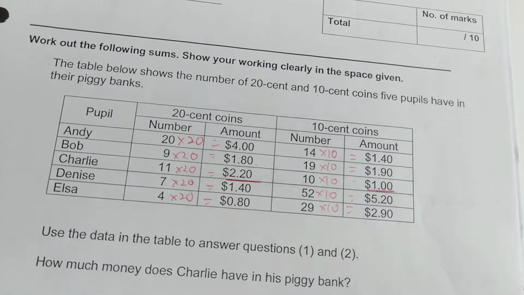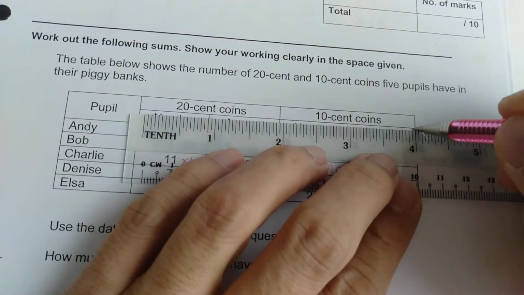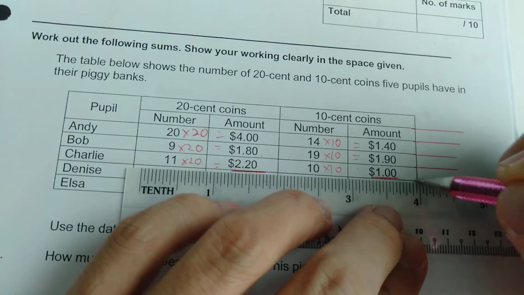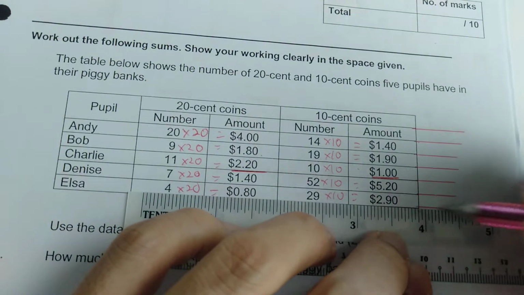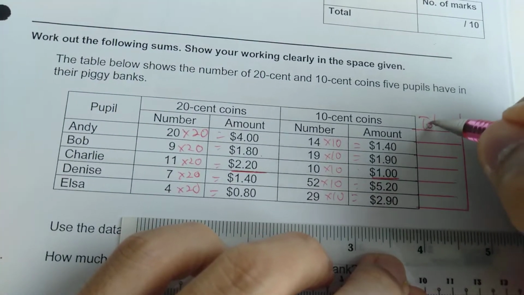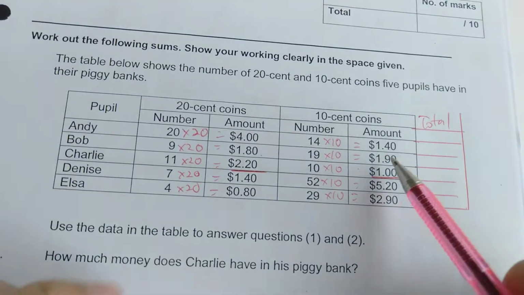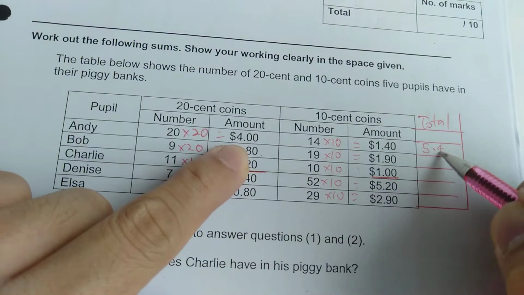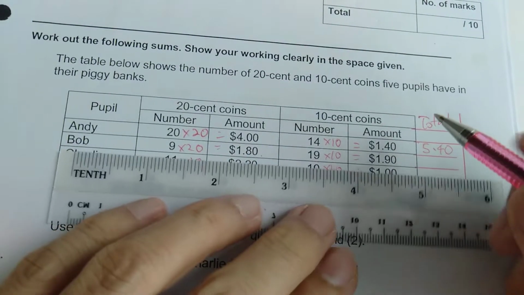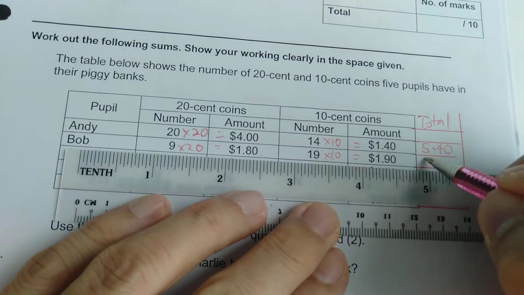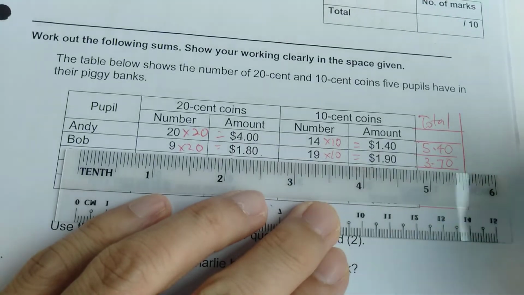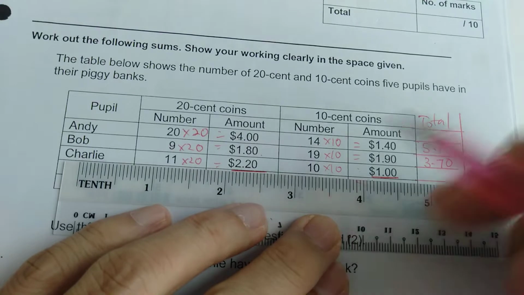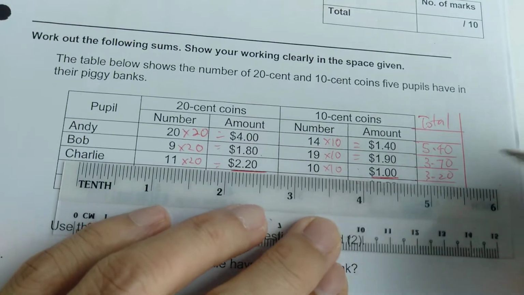Which two children have the same amount of money? Now, for this, I will use the table here, and I'll put one more column on the right-hand side, and I shall call this total. So for example, 140 plus 400, I get $5.40. Then here, 180 plus 190, I have $3.70. Of course, you can do it at the side. For me, I'm doing a mental sum here. 1 plus 2, here I have $3.20.